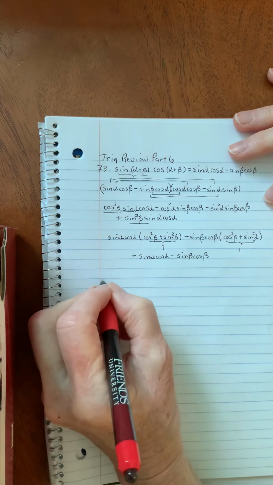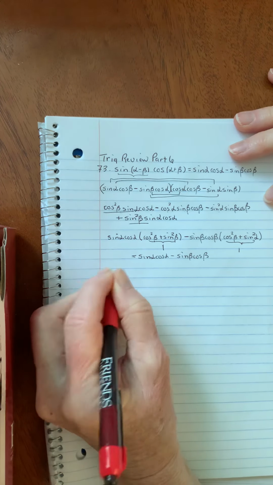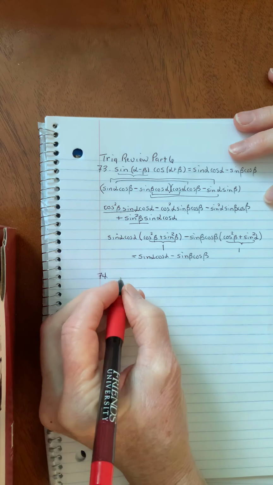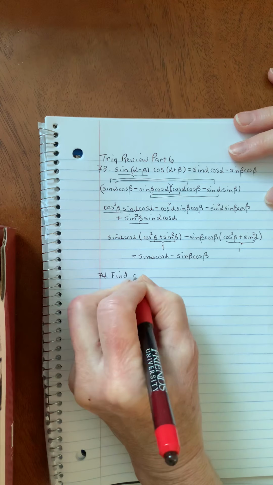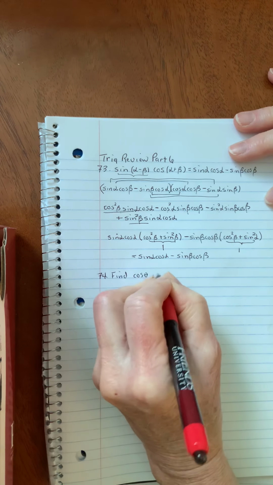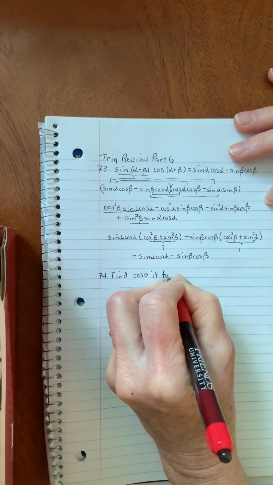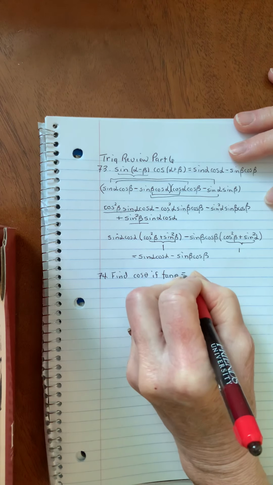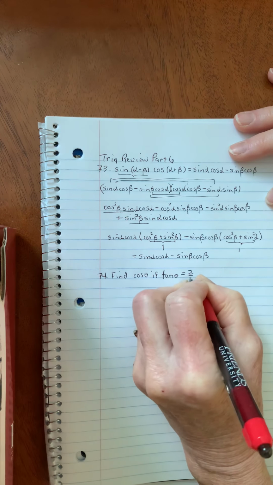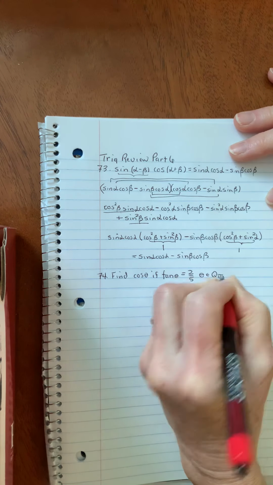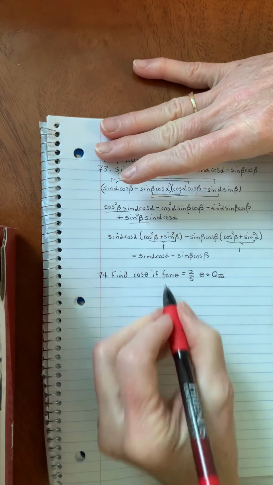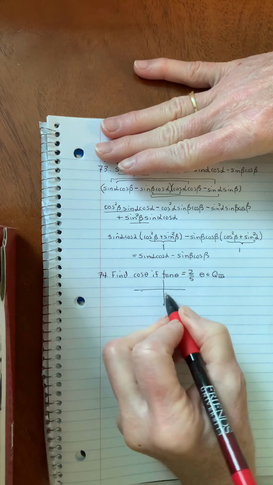Okay, this one is not an identity proof. It is find the cosine of theta. So find the cosine of theta if the tangent of theta is equal to 2/5, and theta's in quadrant number 3, okay? So I'm all about triangles. In fact, I'll draw it in the third quadrant.